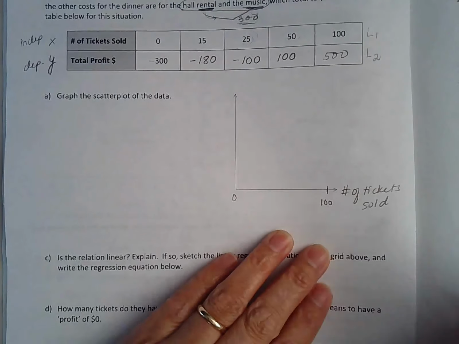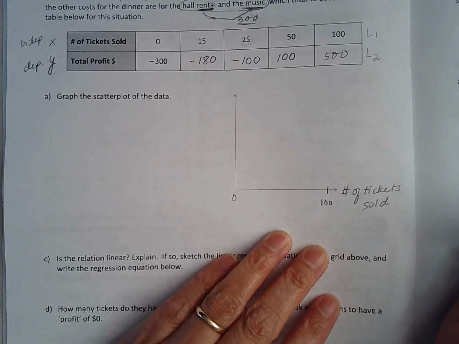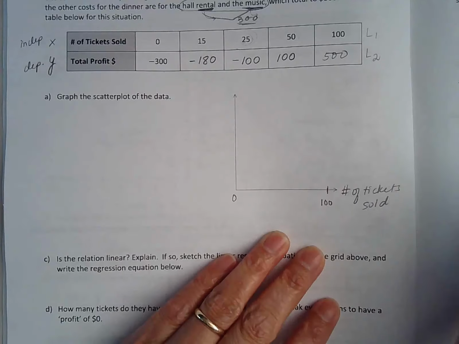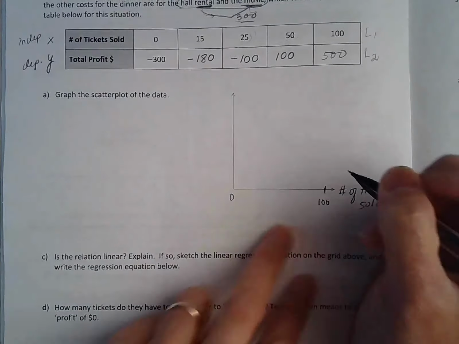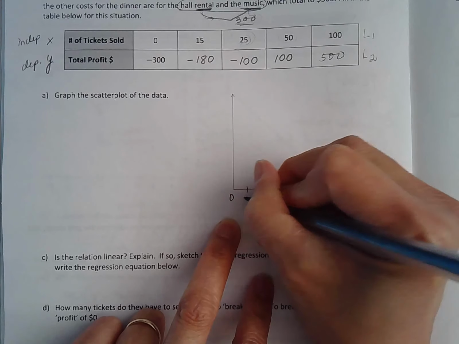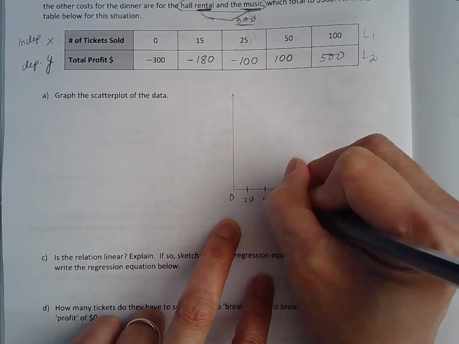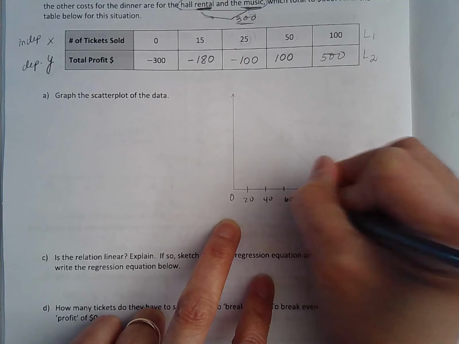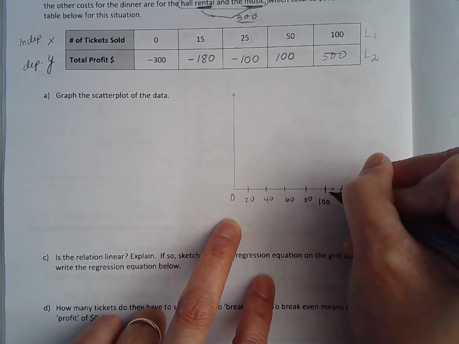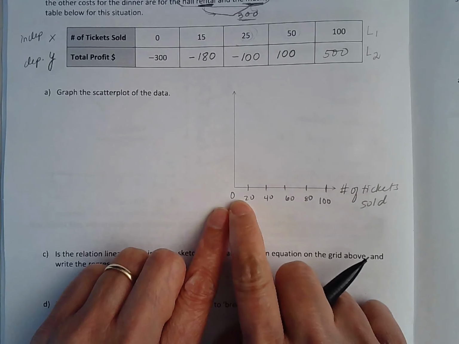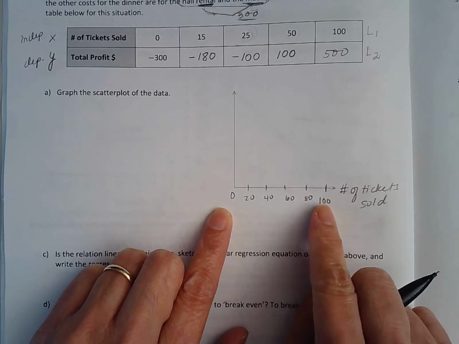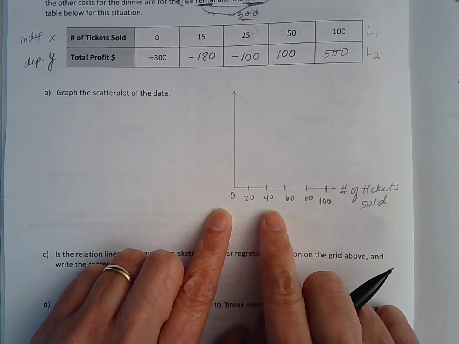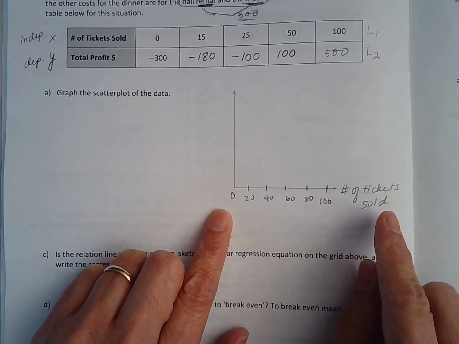Okay, let's go by 20. So 10 is, you're saying there's going to be a lot of tick marks right there. Let's go by 20. So 20, 40, 60, 80, 100. Our increments in here are equal. We're going up by 20.